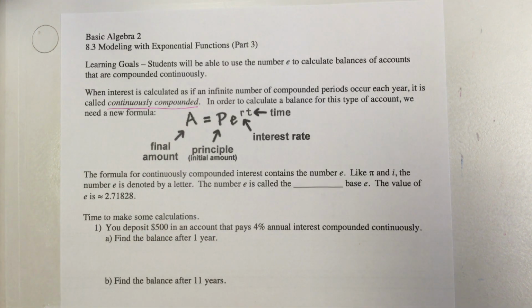Now in part 2, we looked at something called compound interest. With compound interest, there are various numbers of times that the bank can add interest to your account. Remember, yearly means 1 time, semi-annually means 2 times. Quarterly is 4 times. Monthly is 12 times. If you have interest added daily during the year, that's 365 times.